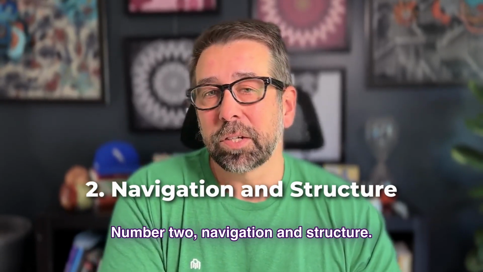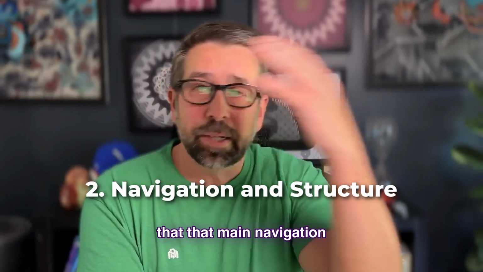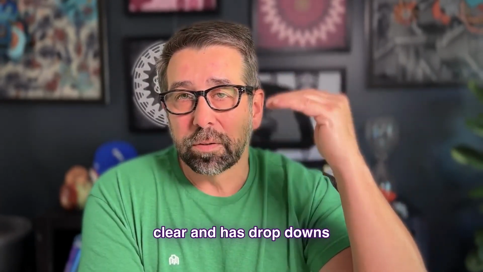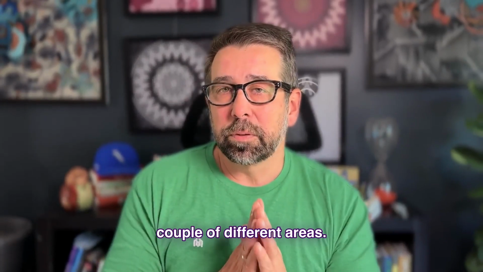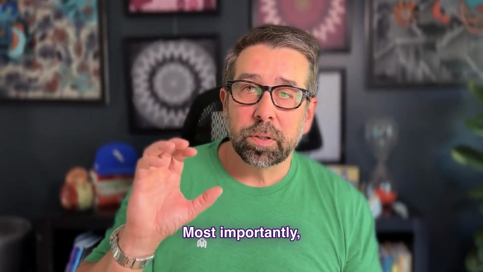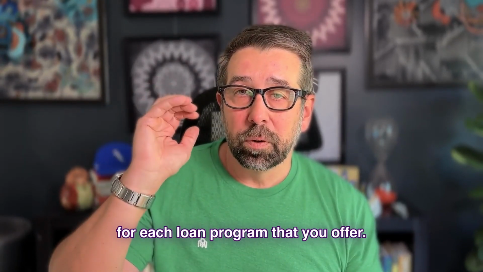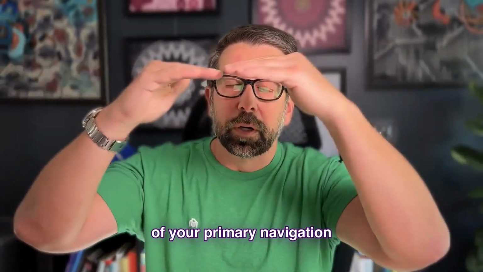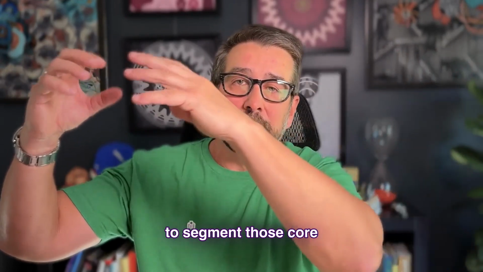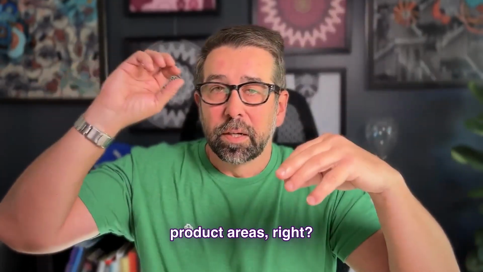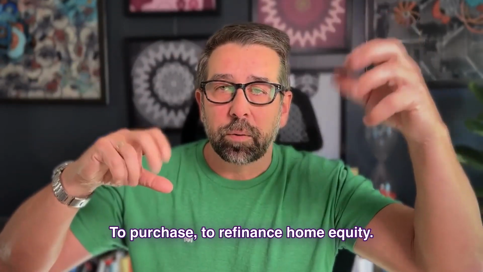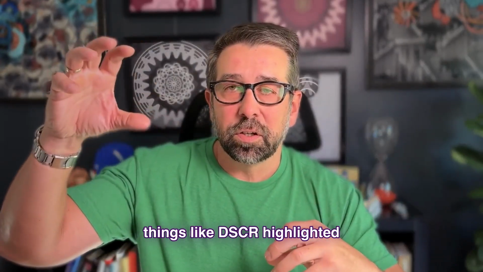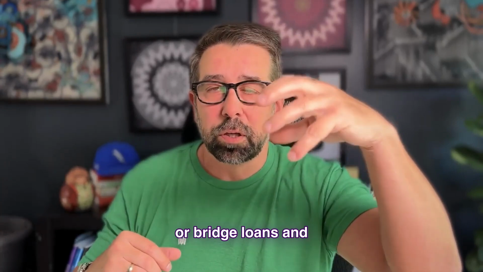Number 2, navigation and structure. You want to make sure that the main navigation at the top is very clear and has drop downs very specifically in a couple of different areas. Most importantly, there should be a drop down for each loan program that you offer. In fact, I would use most of your primary navigation to segment those core product areas, right? To purchase, to refinance, home equity. If you're a hard money lender, maybe you want to have things like DSCR highlighted, or bridge loans and those sorts of things.